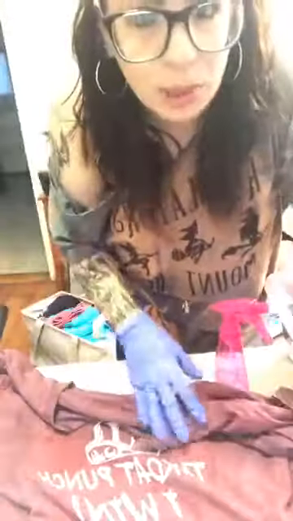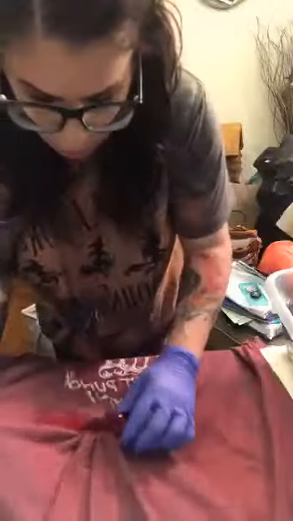Okay, so let's see how this one's going. It is turning, but it's very faint. If I hold it up, you can see that it does bleach. Anything is gonna bleach when you put bleach on it, but some of them are gonna be more intense than others. All right, let's take this tie off and see.